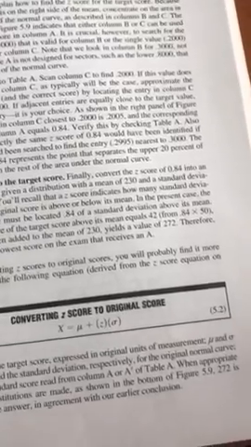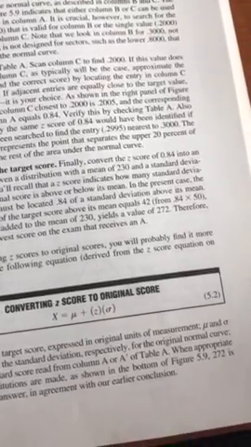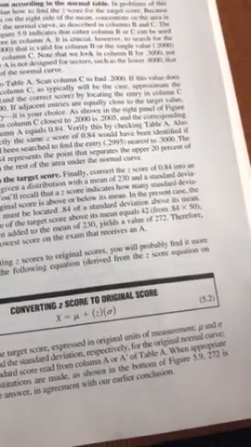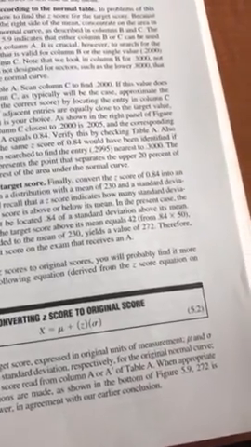And the next step is plan your solution according to the normal table. Because the target score is on the right side of the mean, concentrate on the area in the upper half of the normal curve as described in columns B and C. The next step is to find Z. So we refer to table A.